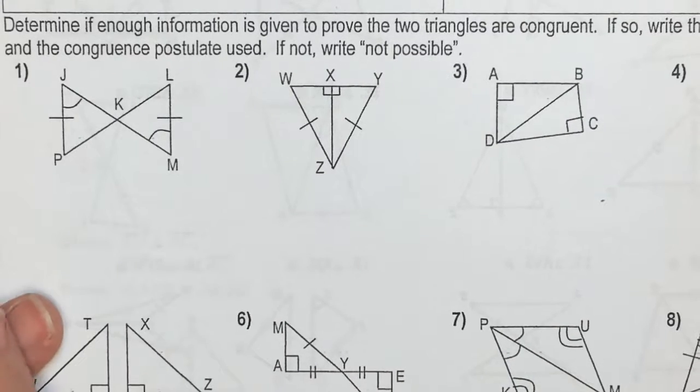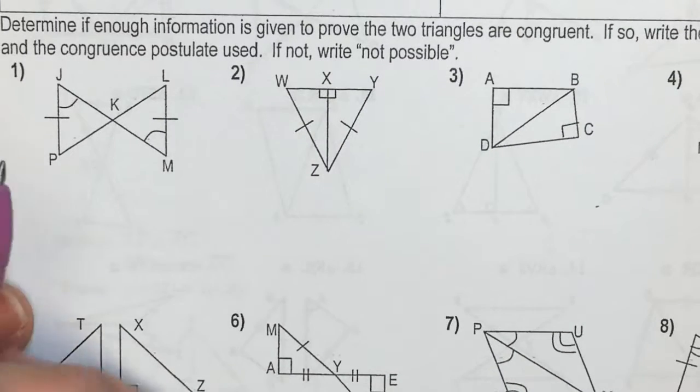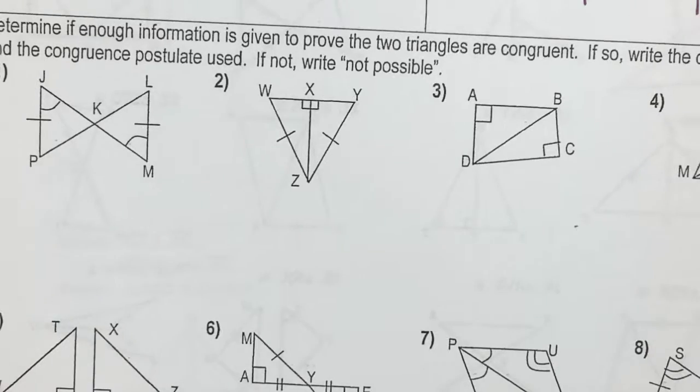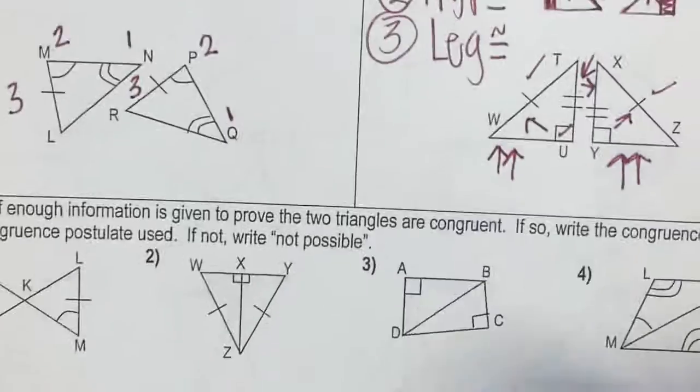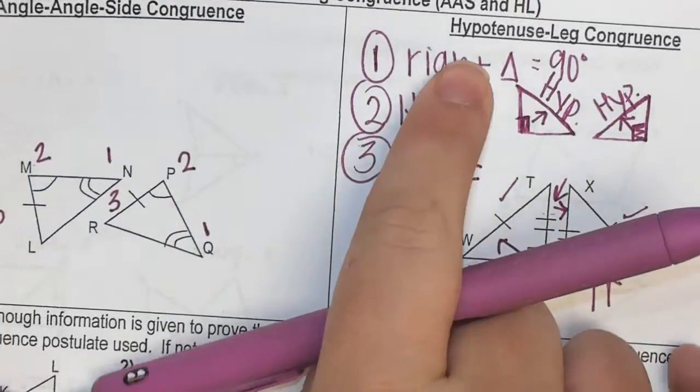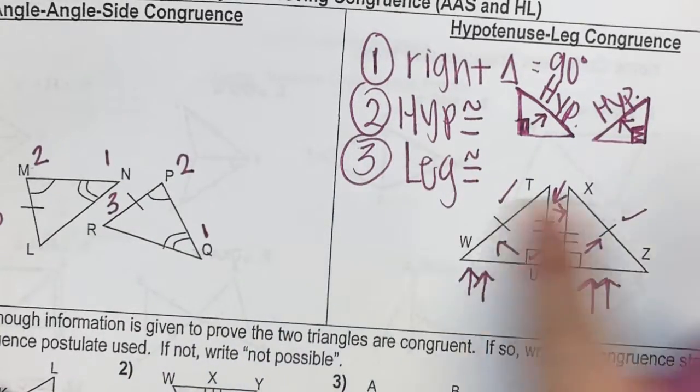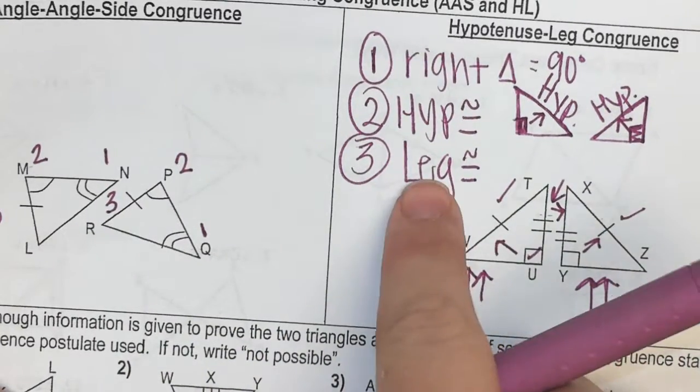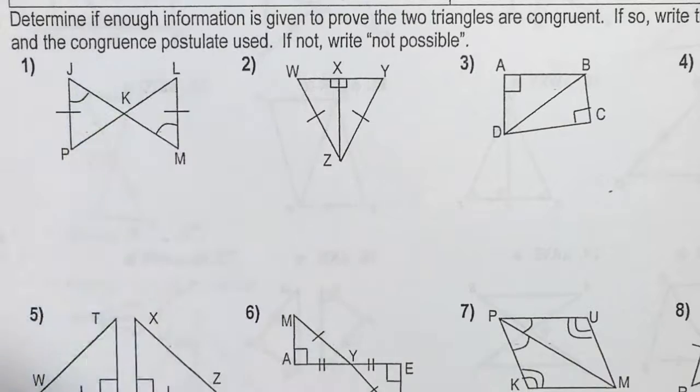Yes, Tate? So all it takes for the hypotenuse to be congruent is just for it to be across from the right angle? Or these three things: a right triangle, a set of hypotenuses that are the same, and one set of legs that are the same. Right, three things. Okay, so in number one, you do have to tell which shortcut, and you do have to write the congruent statement. You're just using not possible, AAS, and hypotenuse leg.